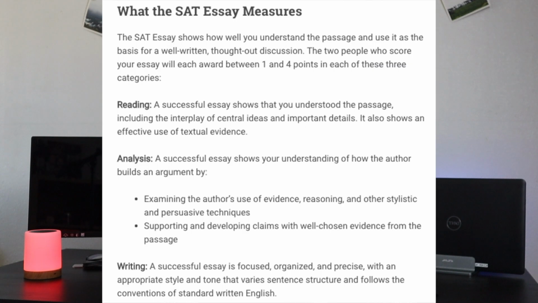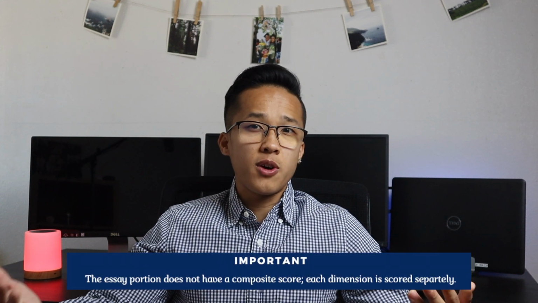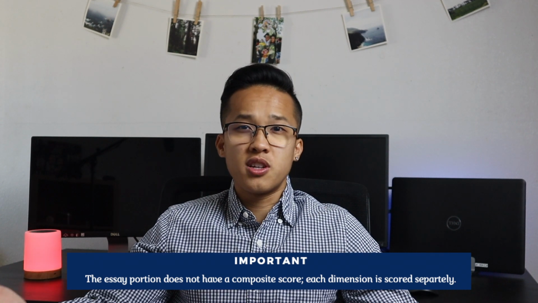For the actual essay, you'll receive 3 different scores, 1 for each of the dimensions, and they range from 2 to 8 points. One thing to note here is that the SAT essay does not have a composite score, so that means they don't add the 3 dimensions together. Each dimension is actually looked at independently of one another and given its own score.